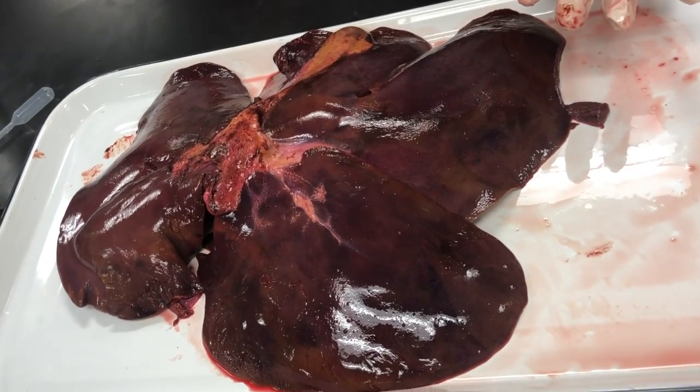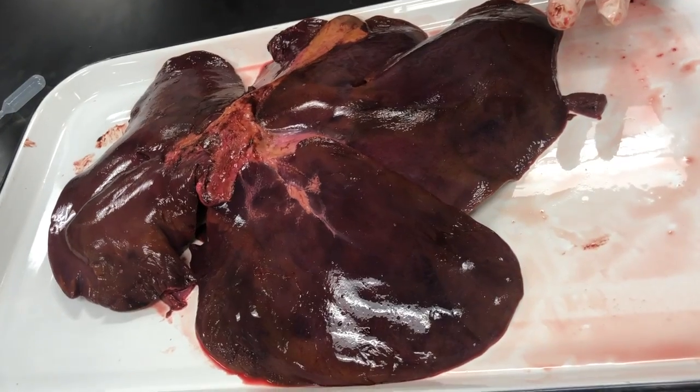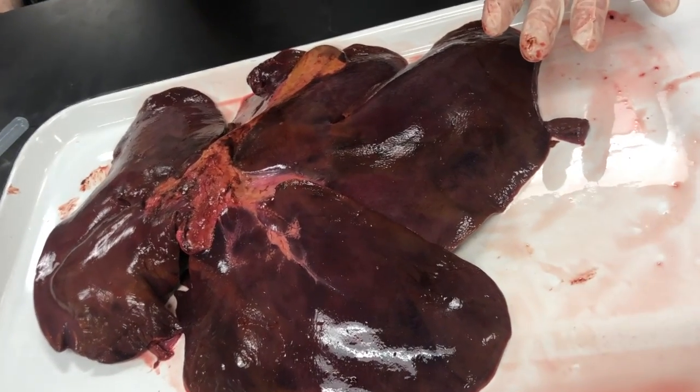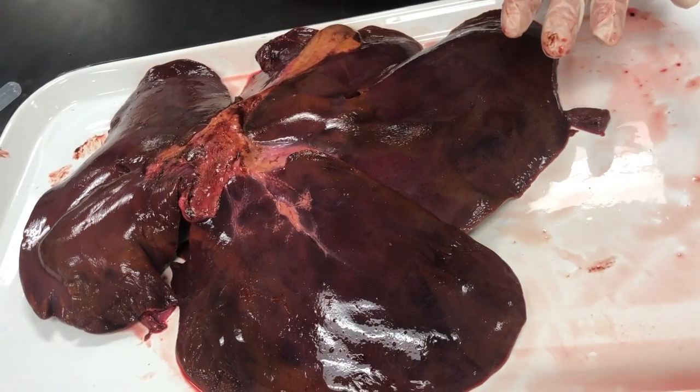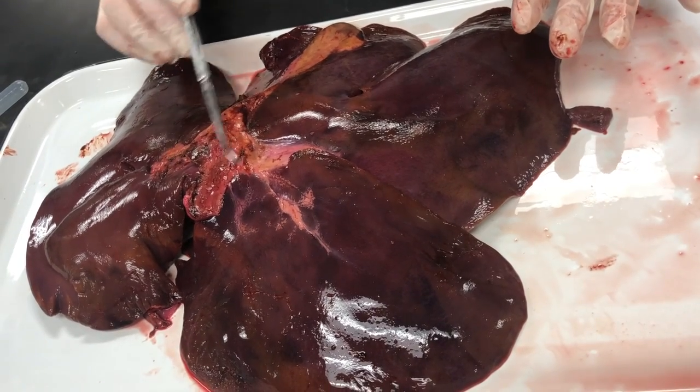No? We don't have a hilus on your liver. No? Yeah, porta hepatis. Okay? All right.